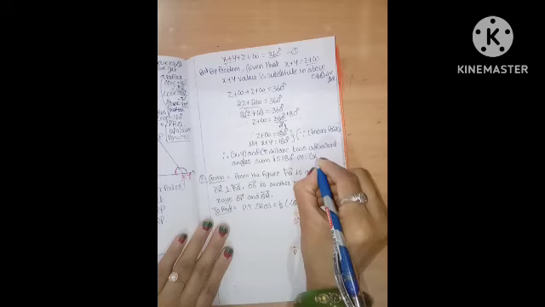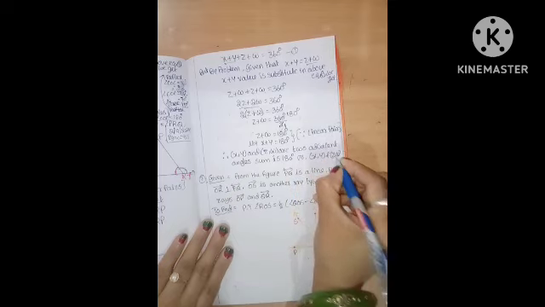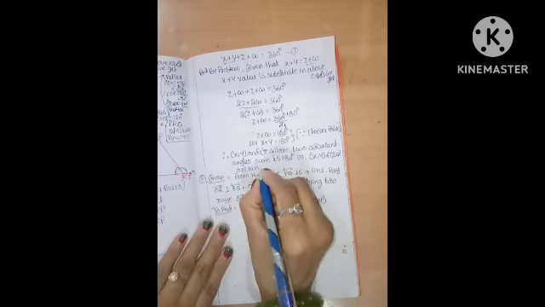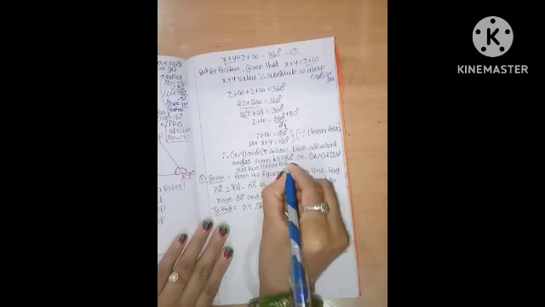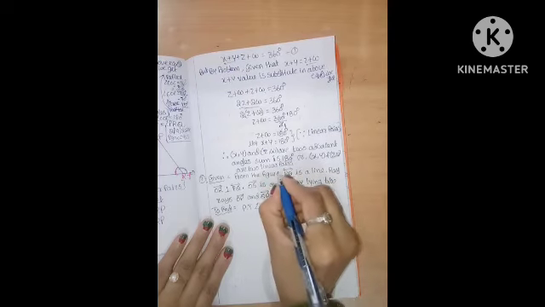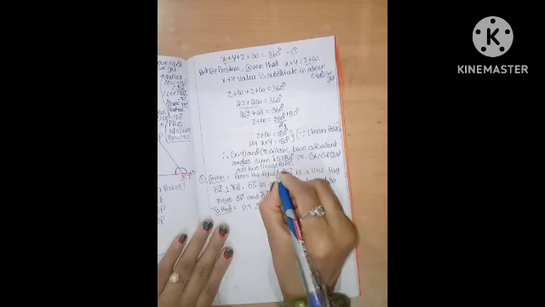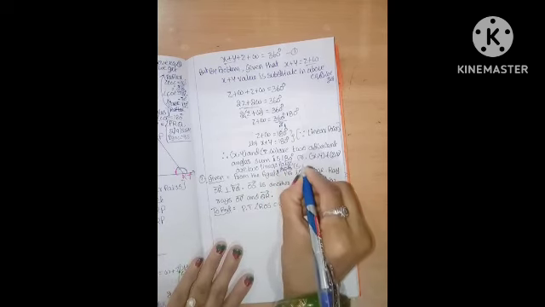Otherwise, x, y and z, w are two linear pairs. These two are the linear pairs only. So that's why AOB is a line.